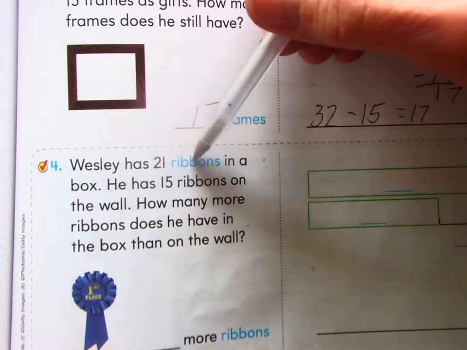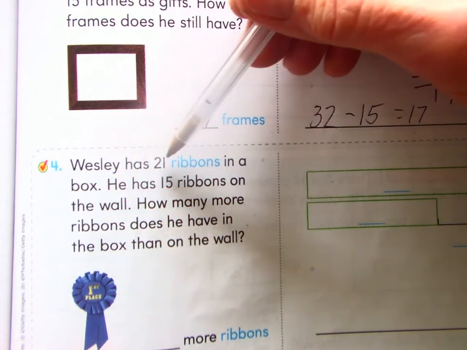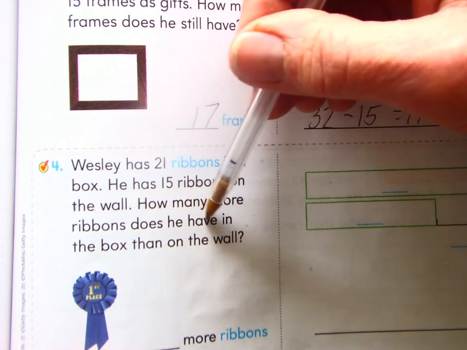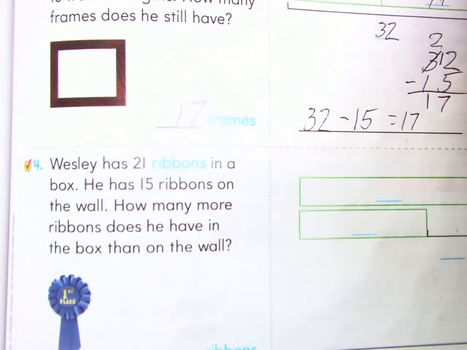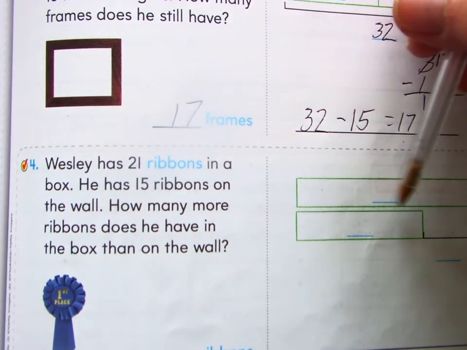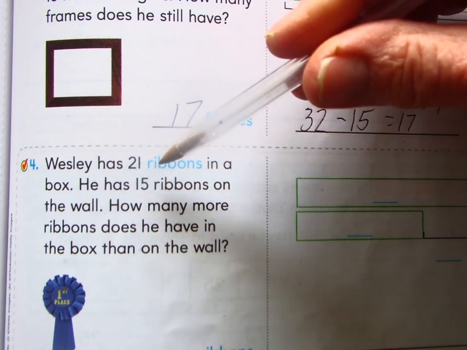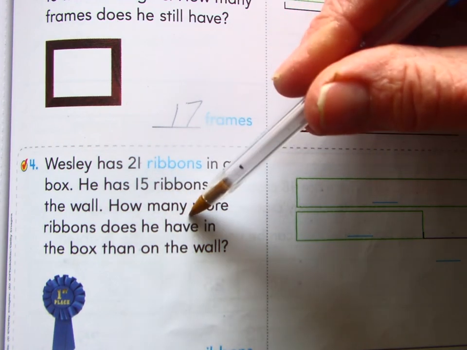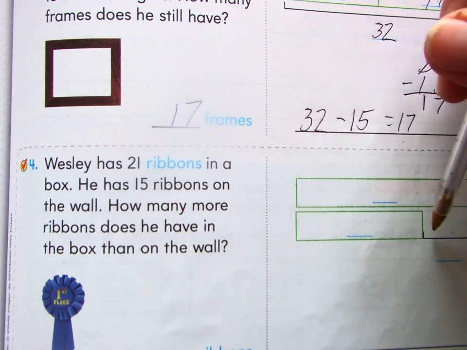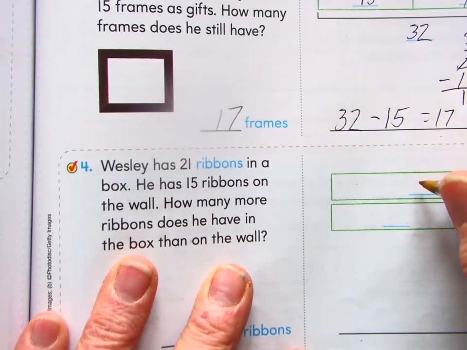Wesley had 21 ribbons in a box. He has 15 ribbons on the wall. So some are in the box, some are on the wall. How many more ribbons does he have in the box than on the wall? So you might think 21, 15. That would be if you want to know how many altogether, but it didn't ask how many altogether. It said how many more are in the box than on the wall. So the wall, 15 is one part, and how many more is the other part, and altogether they should be as much as 21. So Wesley has 21.